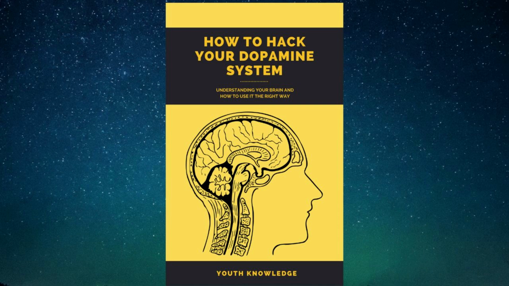Dopamine is released in response to rewarding experiences such as food, sex, and social interaction. However, drugs can hijack this natural reward system and lead to an abnormal surge of dopamine, which can have both short-term and long-term consequences.